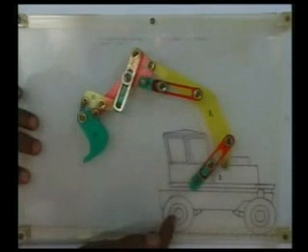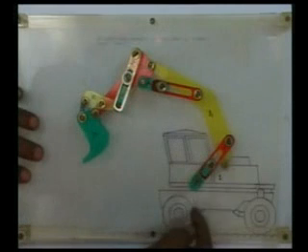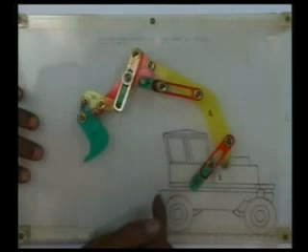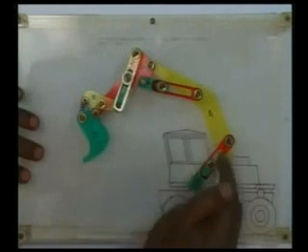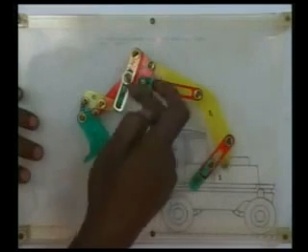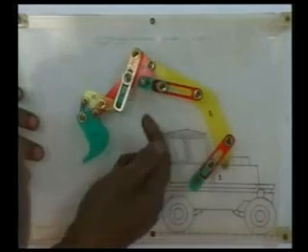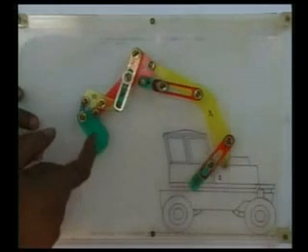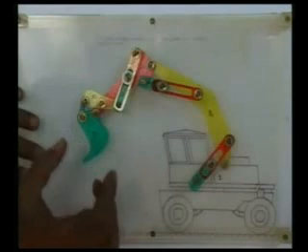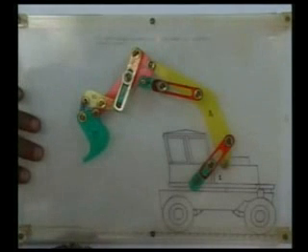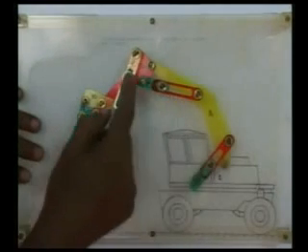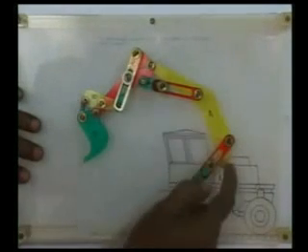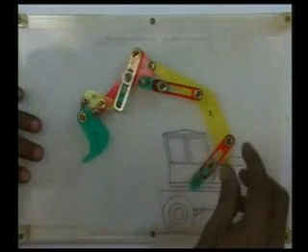As an example of a mechanism with 3 degrees of freedom, let us look at this model of an earth moving machinery. Here again, link number 1, the fixed link, is the body of this truck, and there are 11 other moving links, 2, 3, 4, 5, 6, 7, 8, 9, 10, 11 and 12. This 12th link is the output link, the bin of this earth moving machinery. There are 3 hydraulic actuators, that means there are 3 prismatic pairs here, and the rest of the pairs are all revolute pairs.